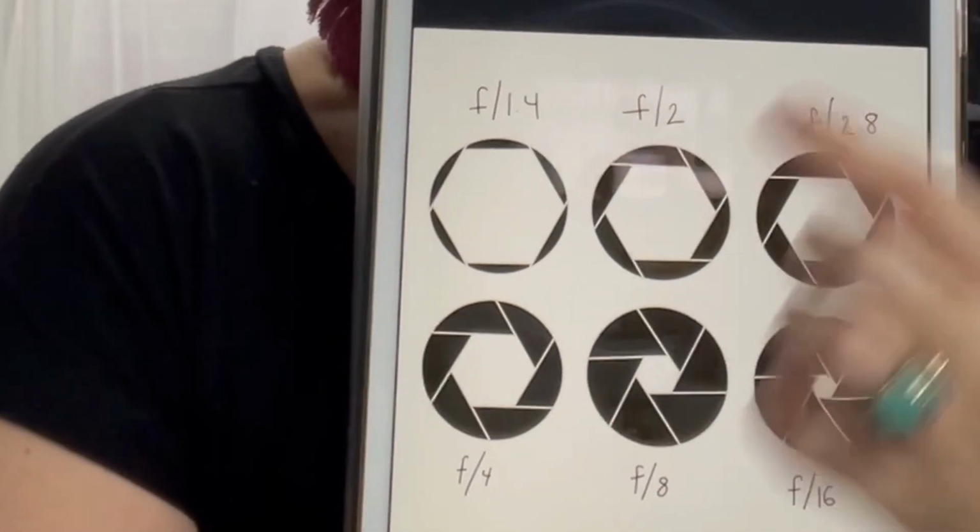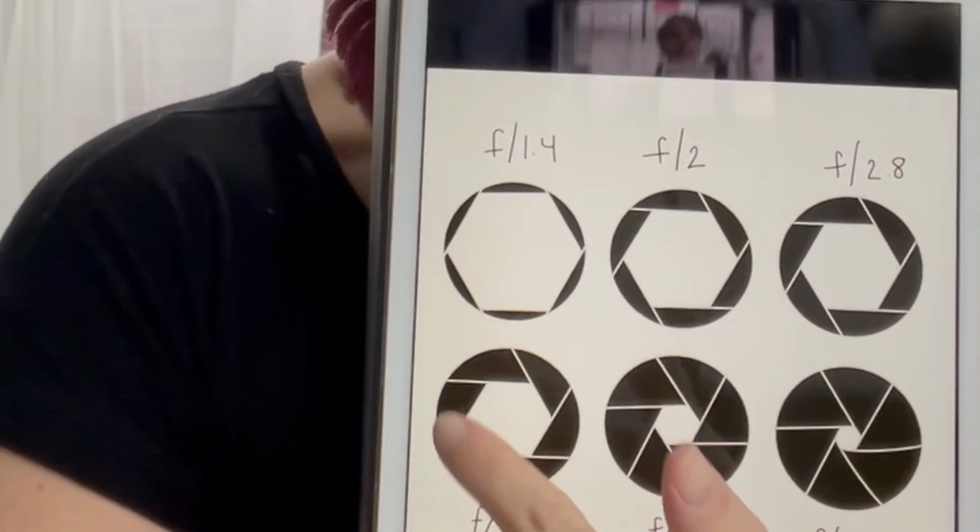It looks like an iris, right? If you are in a dark room, what do your pupils do? They get really big because they're searching for light. It's the same thing with aperture.